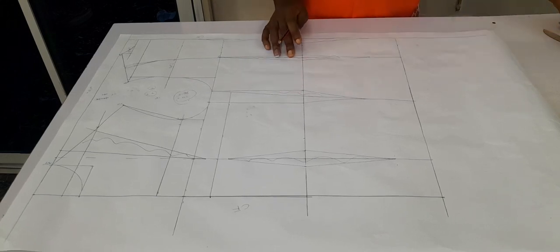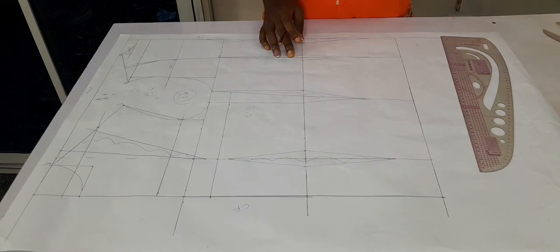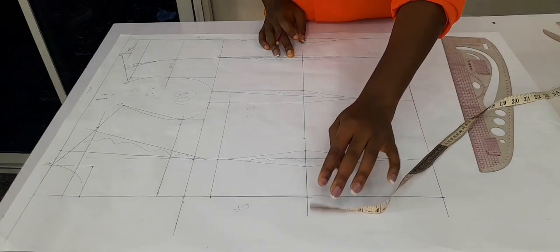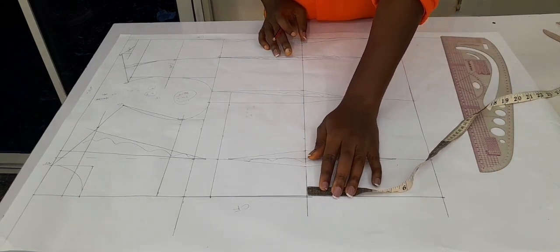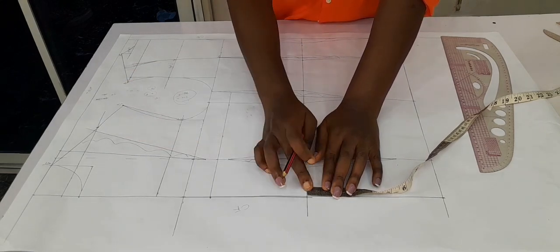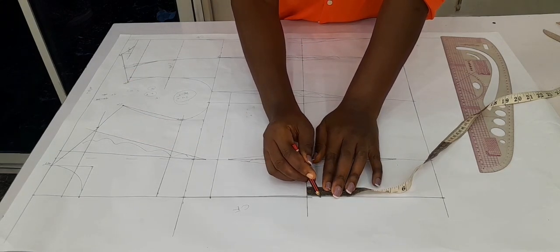We're cutting this one. Then here, another thing at the front here, for your natural waistline, for every size, you come down here by 2 cm. 2 cm.